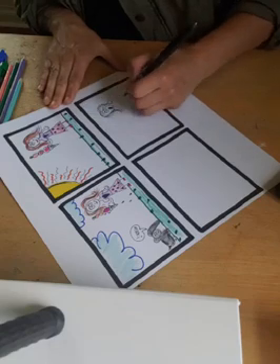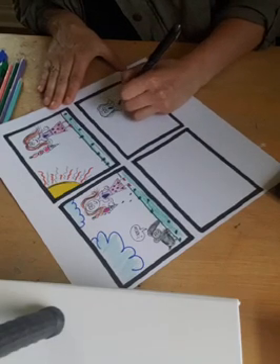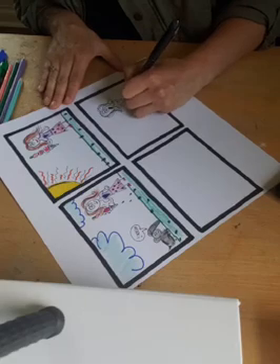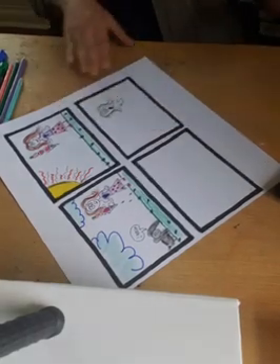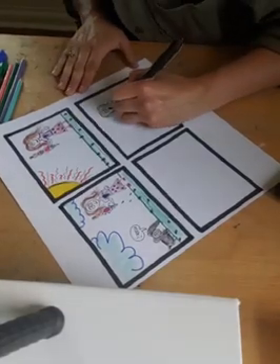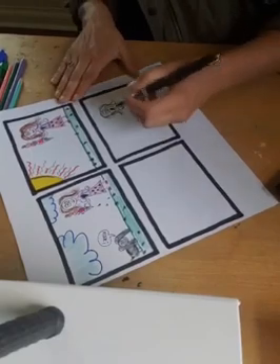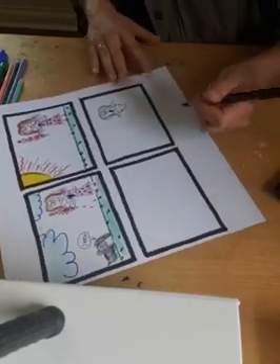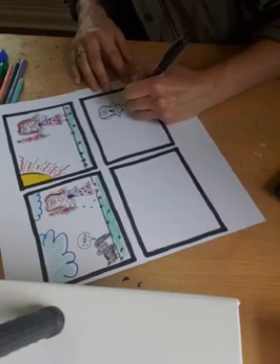So let's do, start with your shirt. And her super hip skirt.